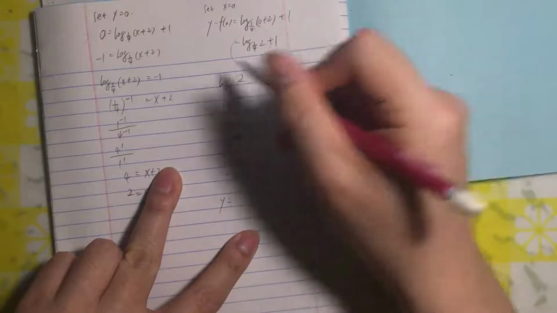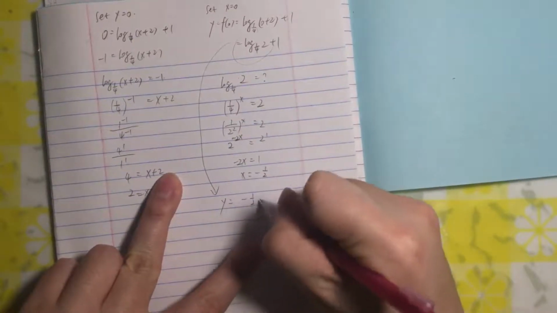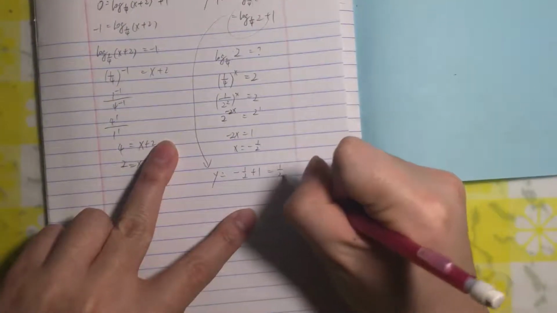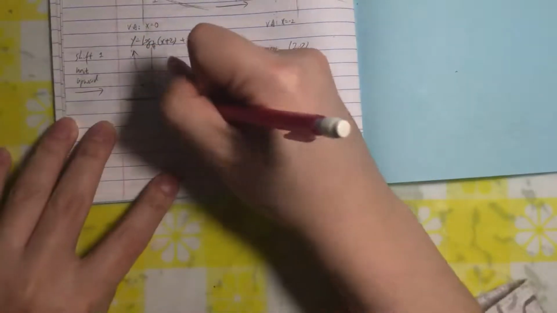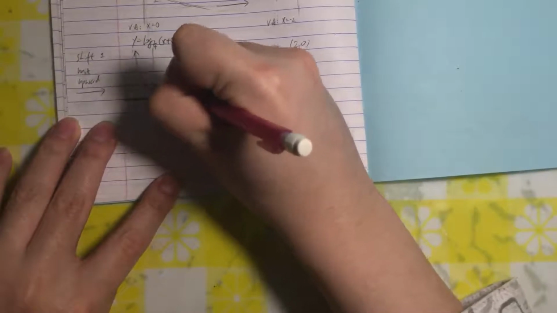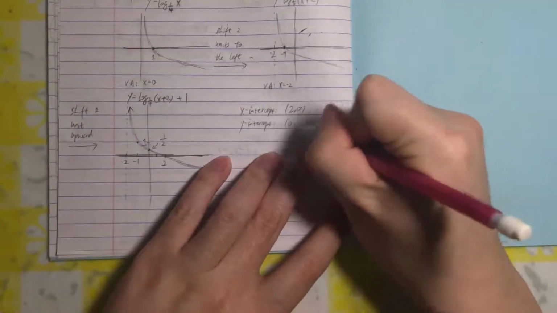So y equals negative 1 over 2 plus 1, which is 1 over 2. So the y-intercept is 1 over 2. This point here is (0, 1 over 2). For the y-intercept, the x-coordinate is always 0.